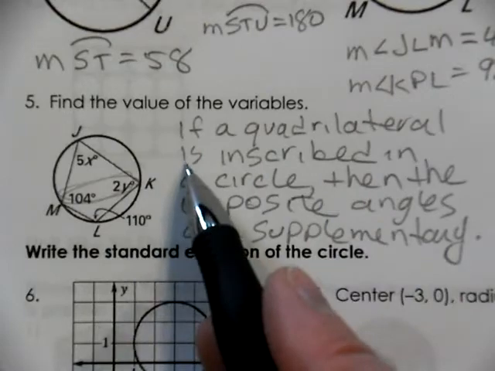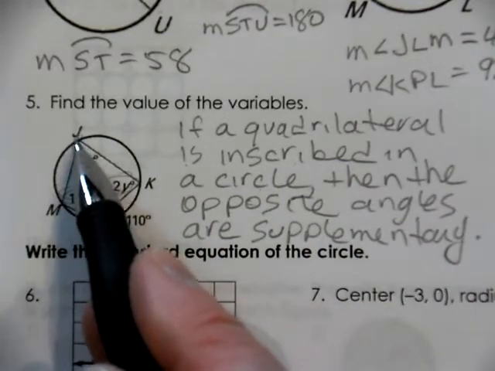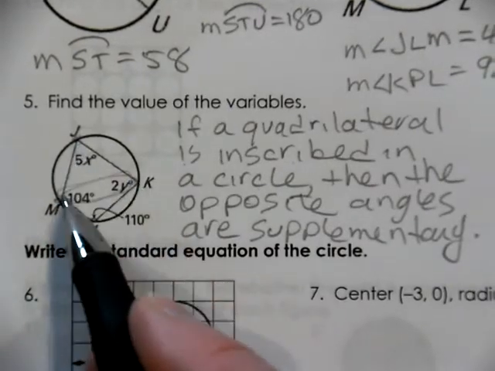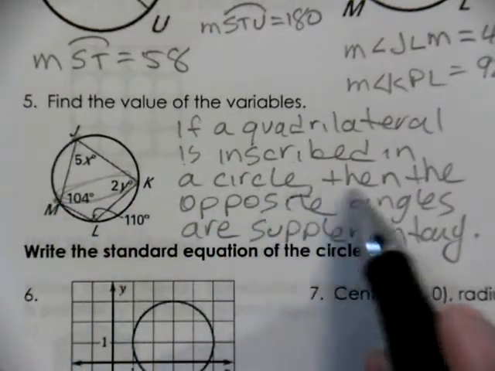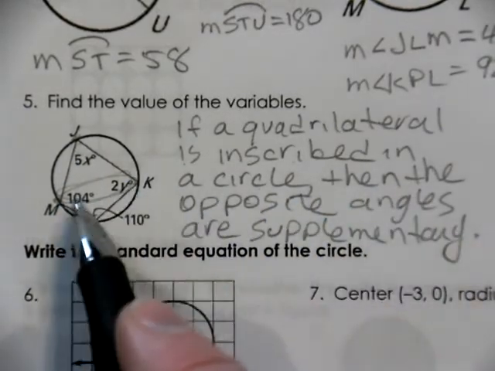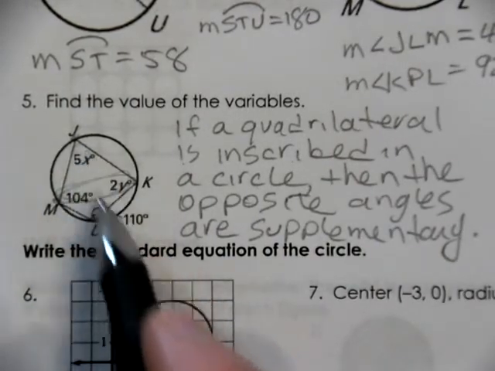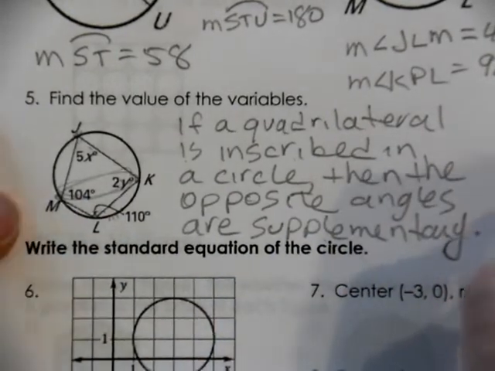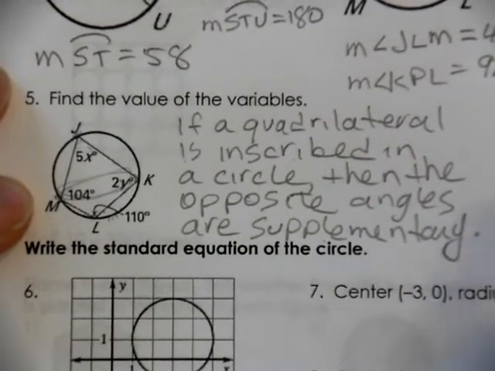If a quadrilateral is inscribed in a circle, that's what we have. We have the vertices all on the sides of the circle. The quadrilateral, the 4-sided shape, is inside the circle. Then the opposite angles are going to be supplementary. So 104 plus 3y is going to equal 180.